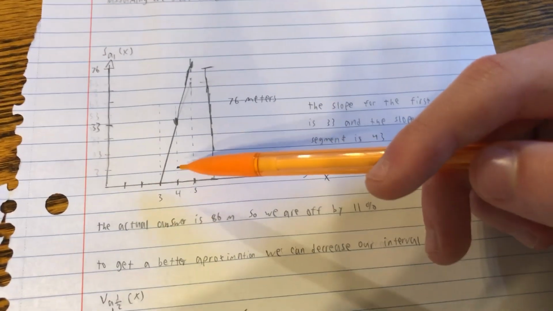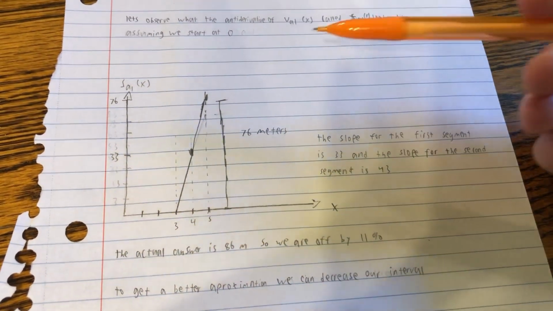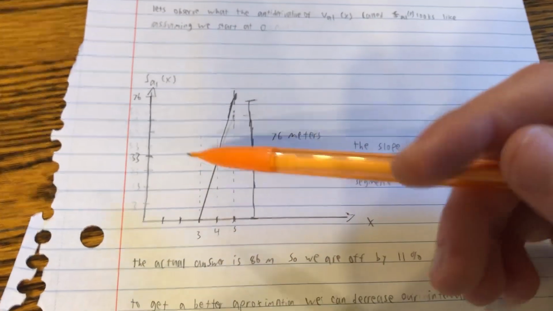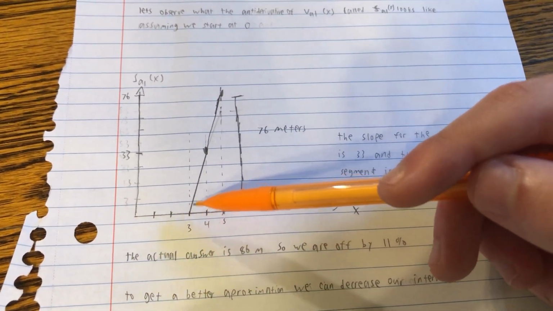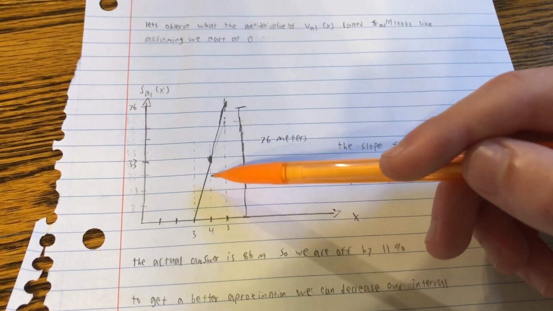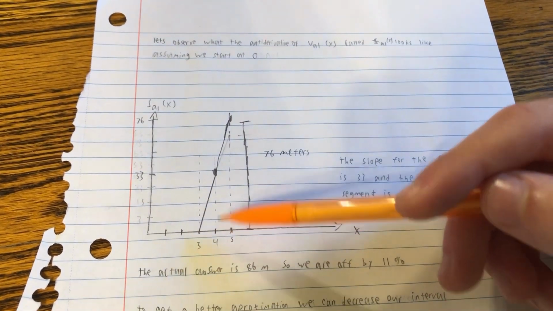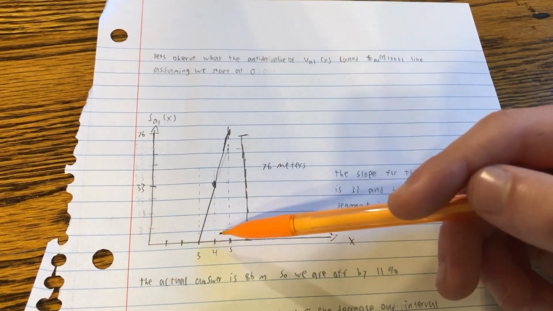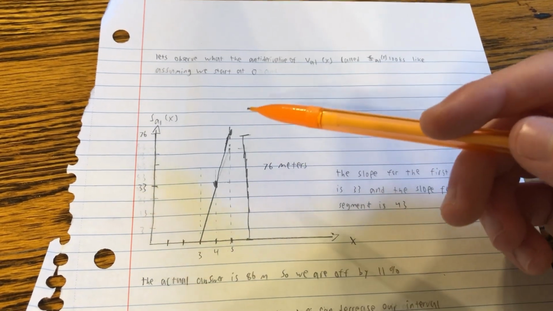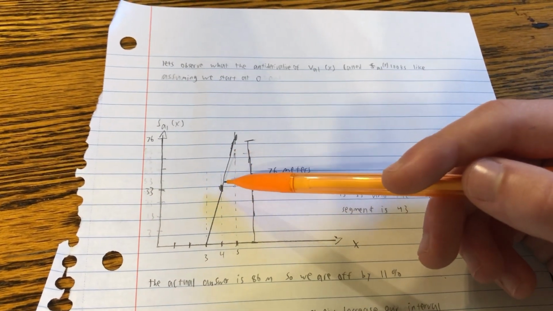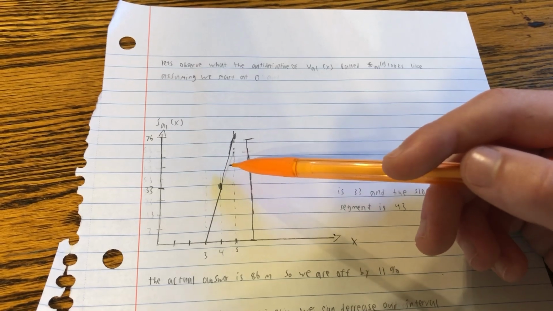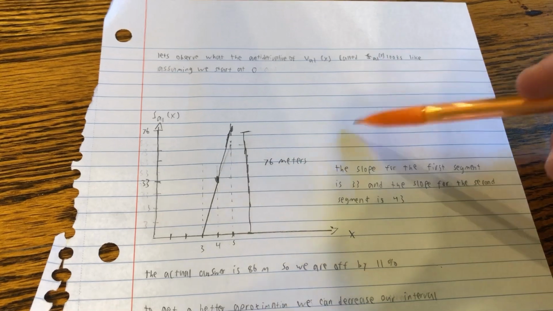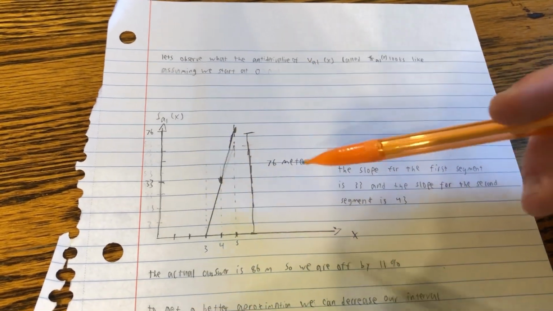So you can look at that over here. Basically, we can start anywhere because we're looking at the difference in height, but we're just going to start at 0 because that's easy to work with. This line right here has a slope of 33, and it's on an interval of 1, so it goes up to 33 right here. Then we have our second line segment from 4 to 5, and its slope is 43, so we go up to 76 meters. This is an approximation of the actual antiderivative.